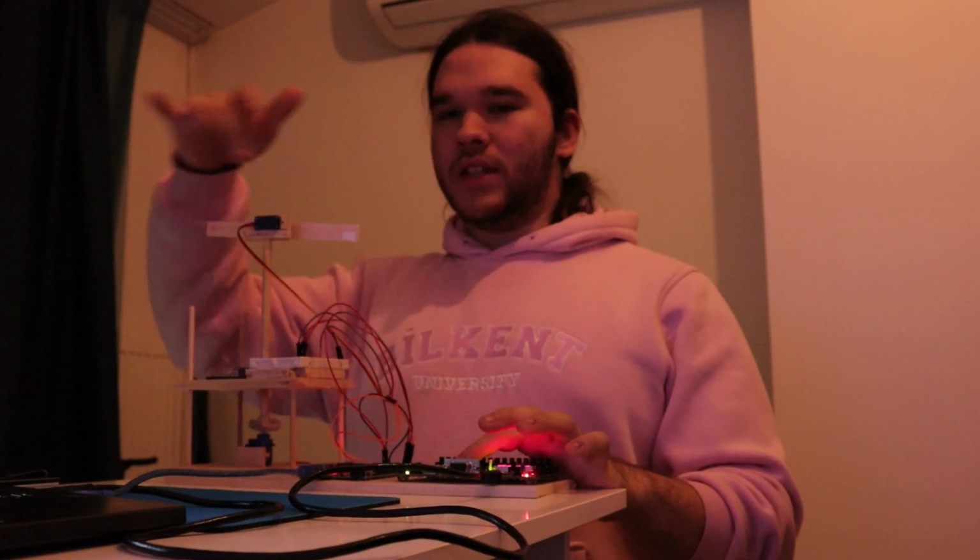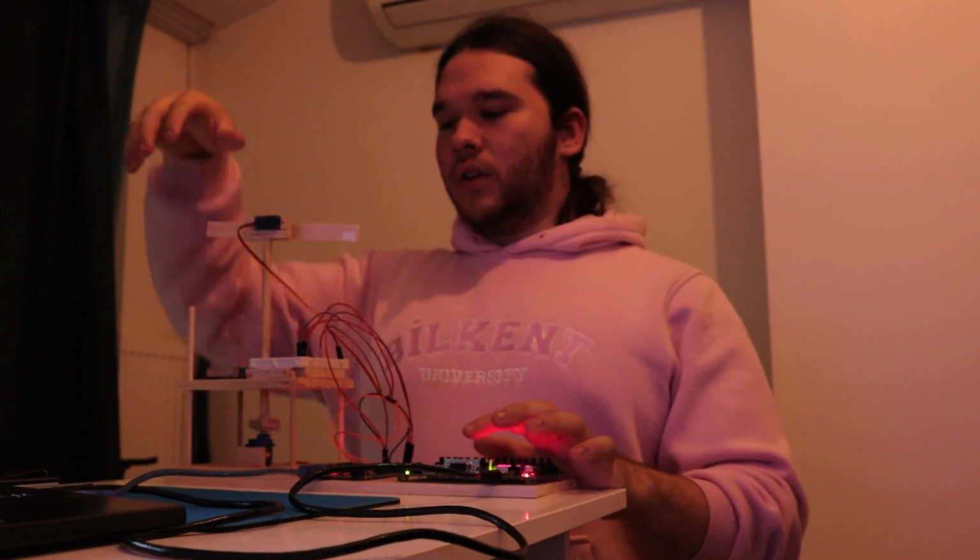So as you can see, the servo is pointing that way right now, and if I change the time manually by the buttons I have allocated for that, we can observe the device rotating, and once it reaches the 180 degrees of the servo, it will rotate 180 degrees and the top part will rotate in the opposite direction. So again, let me demonstrate that.